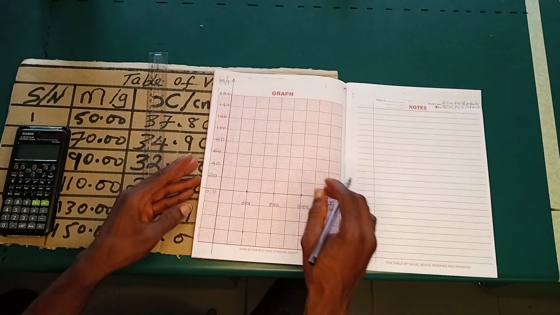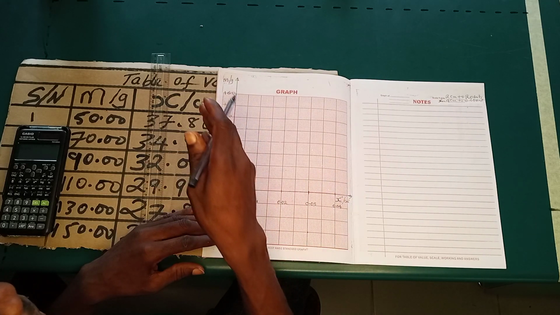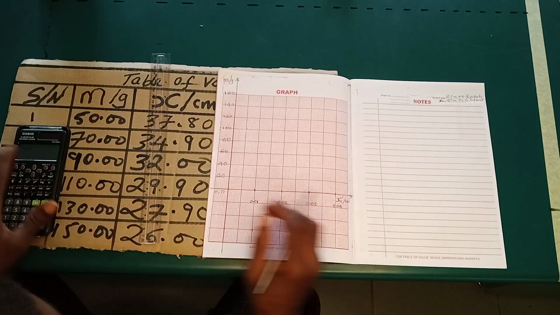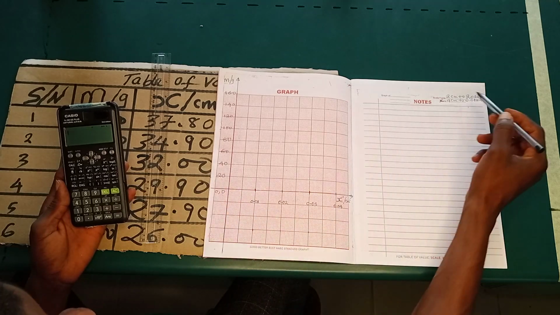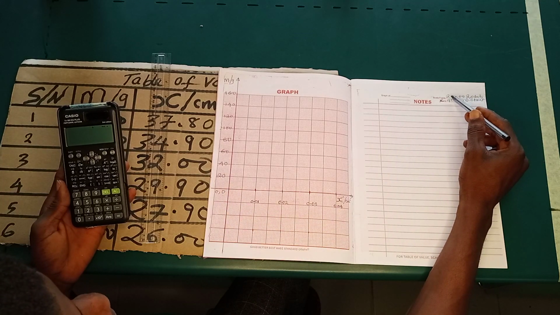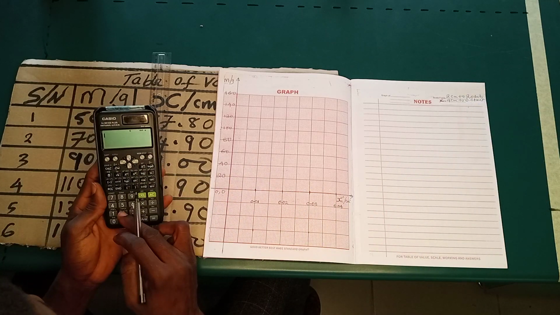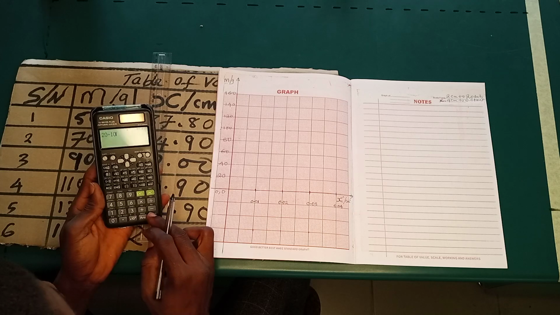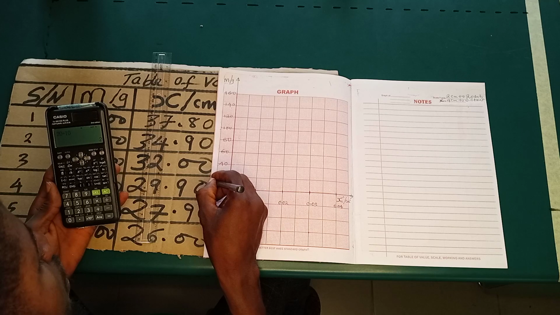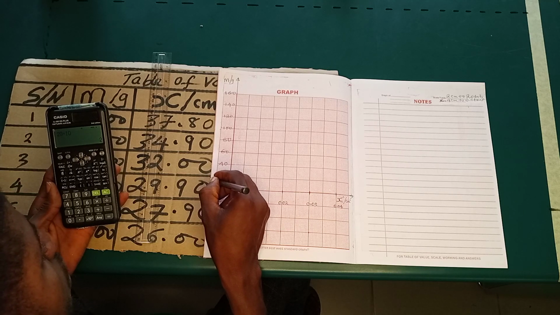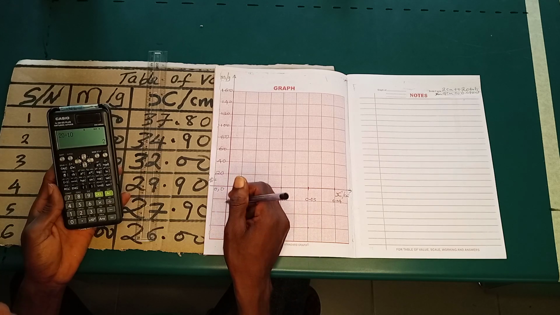Good. So the next thing is to find the value for each small box on the horizontal axis, the x-axis. So 20 cm divided by 10 simply means 10 small boxes. So this 20 by 10 will give us the value for each small box. So on the vertical axis, 20 by 10 will give us 2. So the value for each small box here is 2 cm.